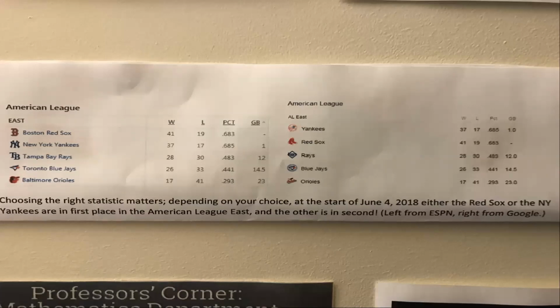So it's interesting as to how you look at it. If you look at it by winning percentage, the Red Sox winning percentage was .683. The New York Yankees winning percentage was .685. The Yankees had a better winning percentage. So if you look at it like that, the Yankees should be in first because they had a better winning percentage. What's different between the Red Sox and the Yankees when you look at their numbers? I'm sorry? The games behind. So it lists the Yankees as one game behind the Red Sox, even though they have a higher winning percentage.